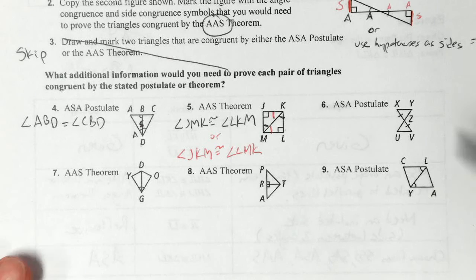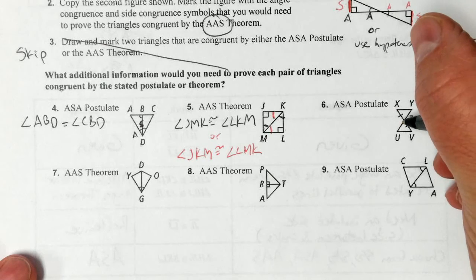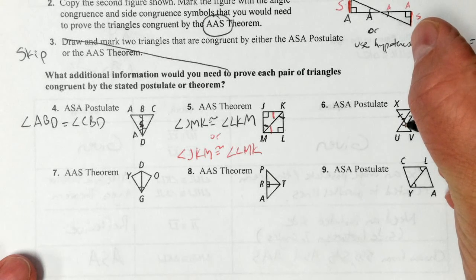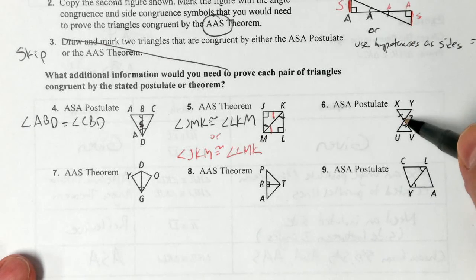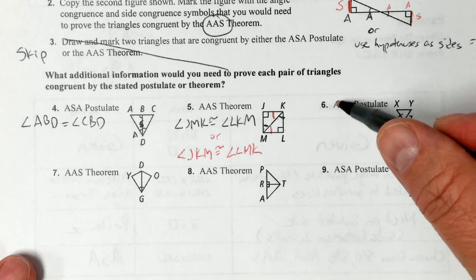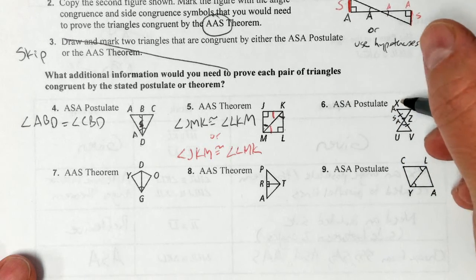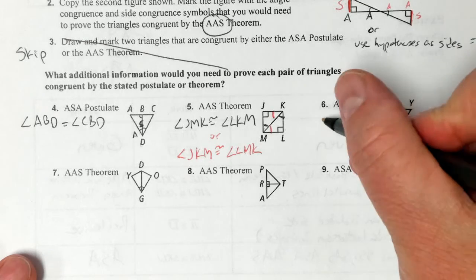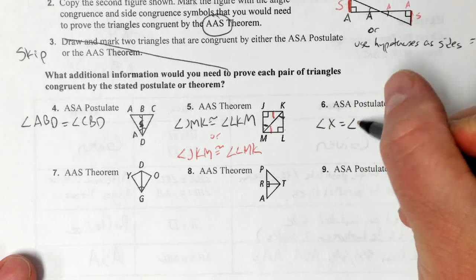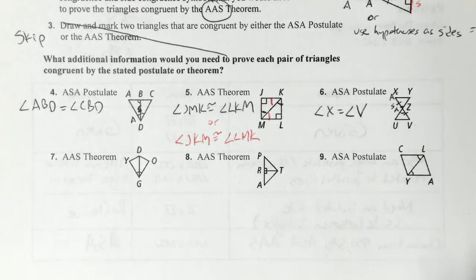Okay. This one, ASA, so we're using our vertical angles. Now, we can't use angle Y in this case, because that'd be AAS. We want angle side angle. So that's going to be angle X equal angle V. So that one just has one answer.